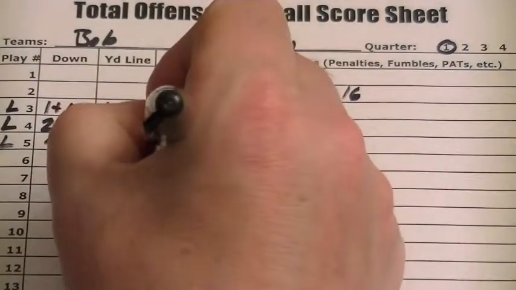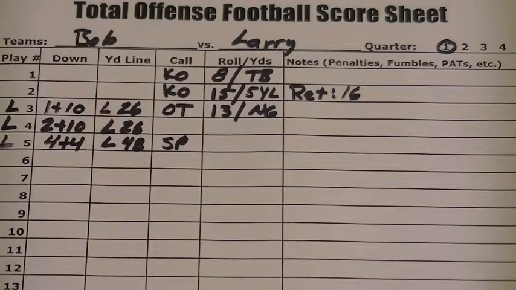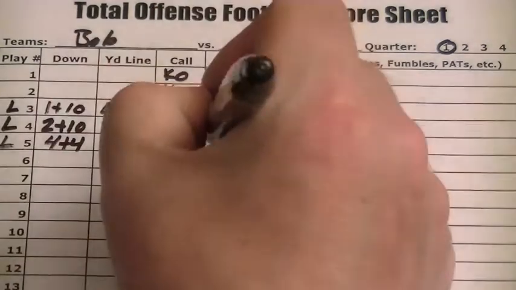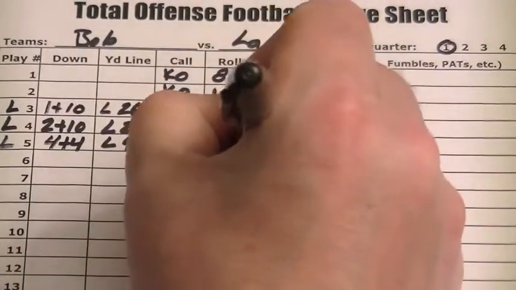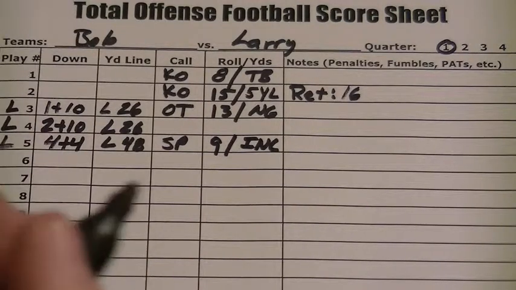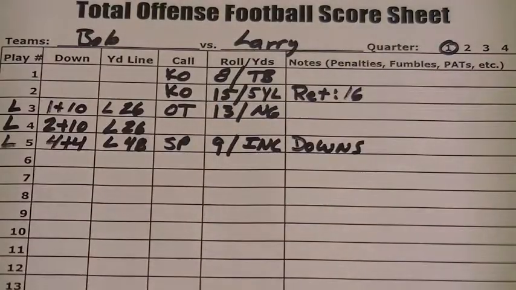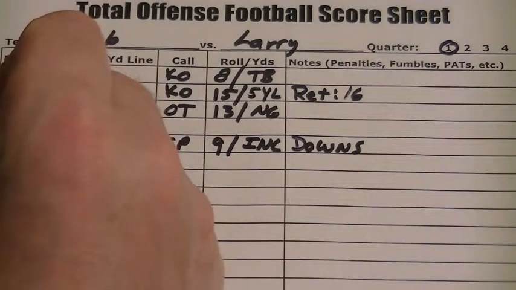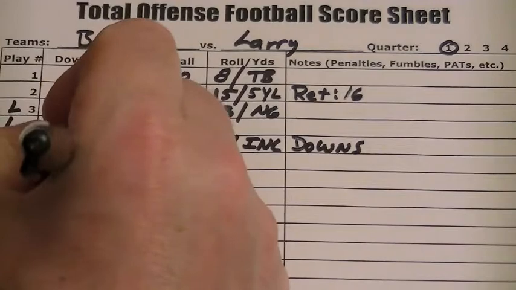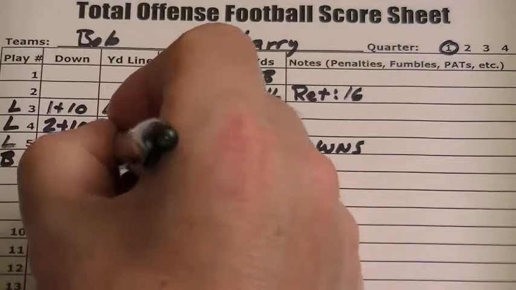And let's say he runs a short pass, and unfortunately for Larry, he rolls a 9, so it is incomplete, and I would just put INC, it's incomplete. So it was 4th and 4, he turns the ball over to Bob, and so you can write downs to show that he lost the ball on downs if you'd like. You don't have to. The main thing is now it's going to be Bob's ball, and it's 1st and 10, and he takes over wherever Larry had the ball last. So it'd be on Larry's 48-yard line.